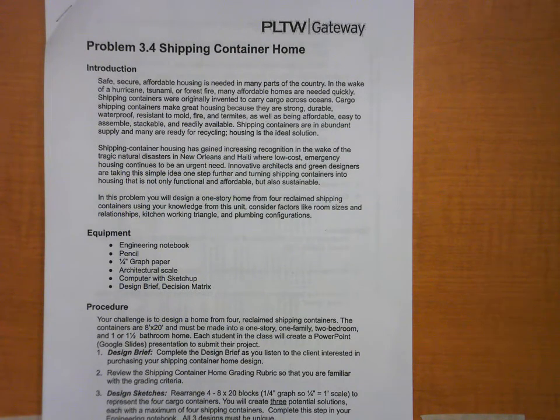Welcome, Green Architecture. We are going into step 3 of your final project, the shipping container home project. So far, we have done step 1 and 2 of the design process. We have defined the problem, and we've entered that into our presentation, the Google Slides that you'll be using.